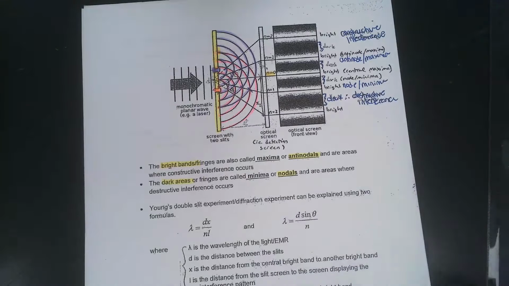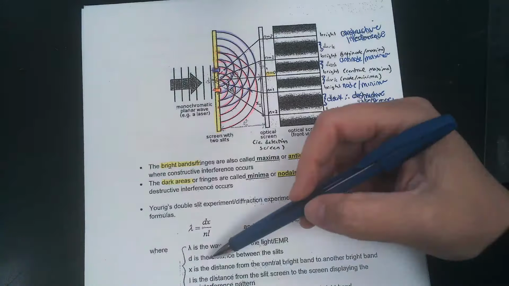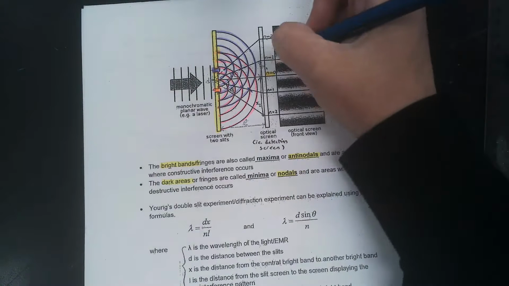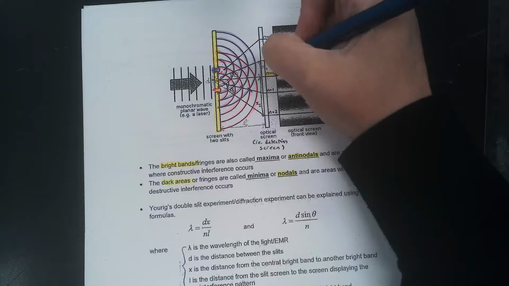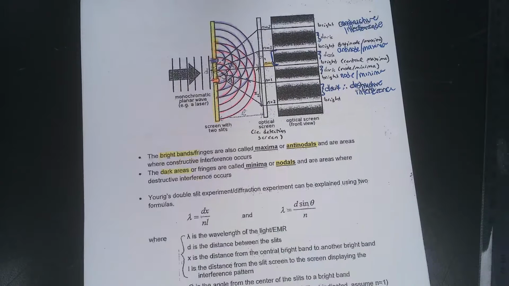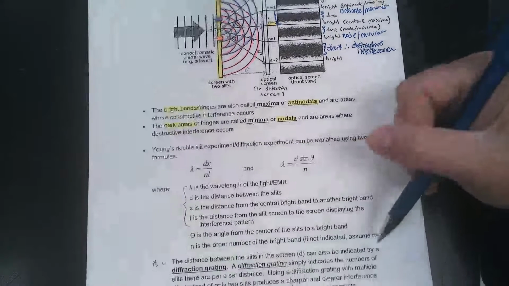So, of course, with every experiment, there's some math to go with it. What Young came up with is that wavelength is equal to the distance of the slits, so the distance of the slits here, and the distance from the central bright band to another bright band, so from one bright band here to here. That's an X. N is the number of the bright bands. If you're never told what the number is or you're unable to calculate it, we can assume that N equals 1.